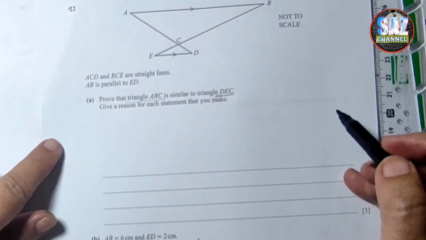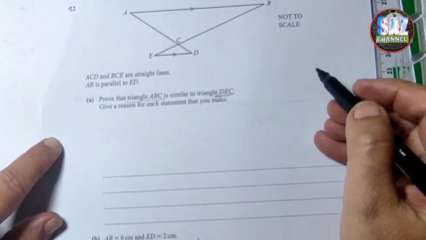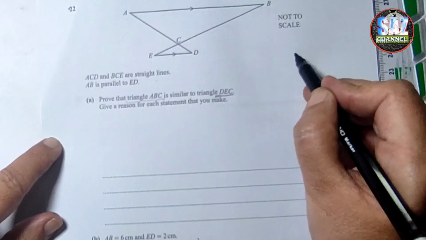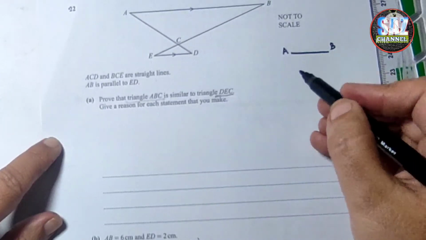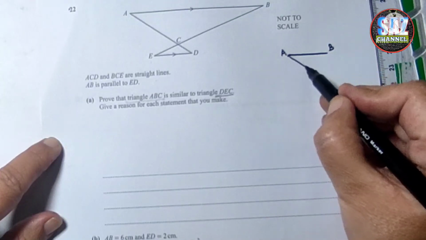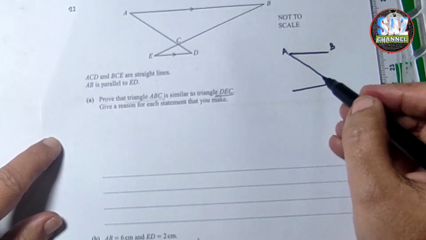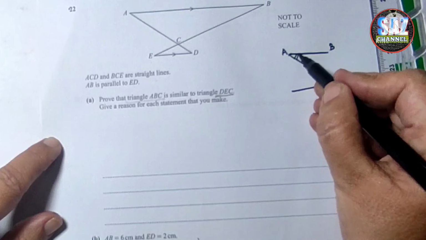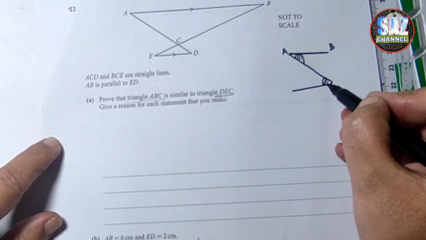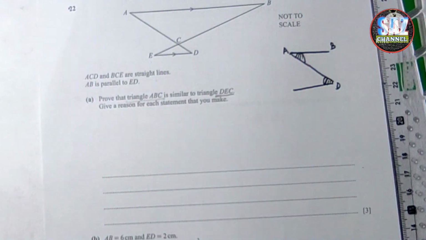Mark of parallel lines. So angle BAC. Let me draw the line here from B to A, and then towards C and D, D to E. This is making the formation of Z. So this angle A will be alternate to which angle due to parallel lines? Angle A will be alternate to angle D, and alternate angles are of equal measure.